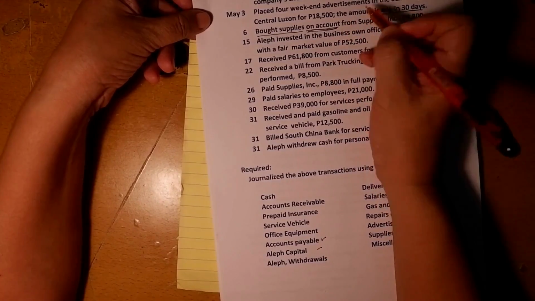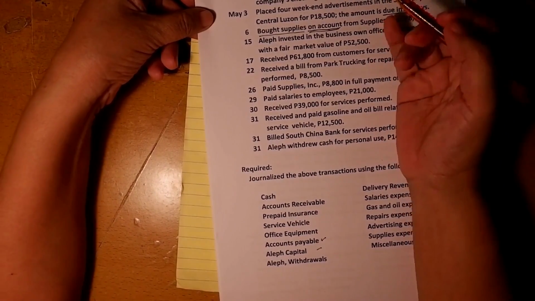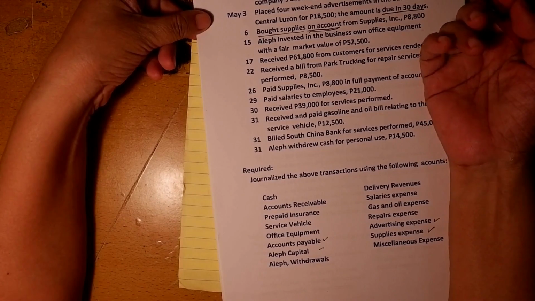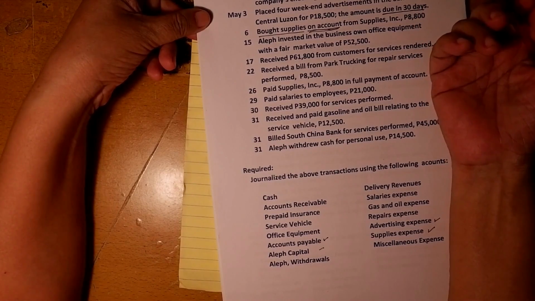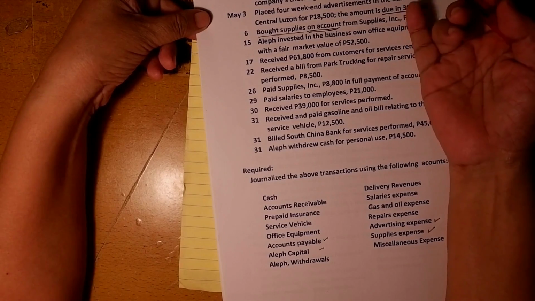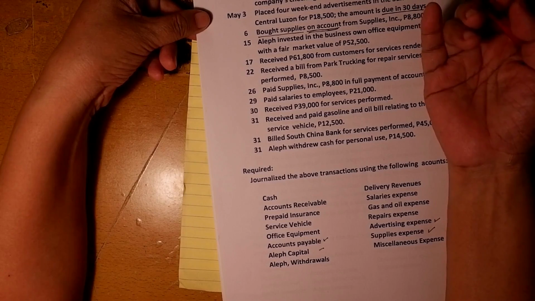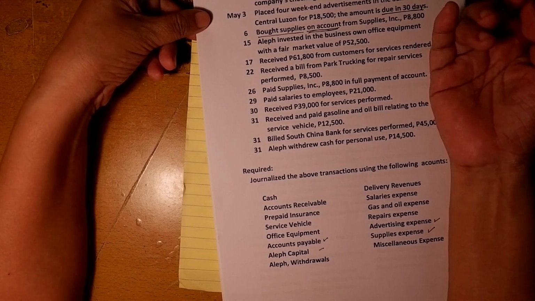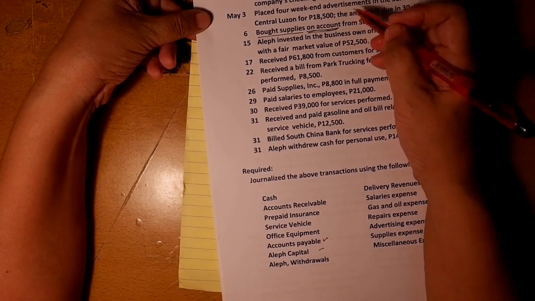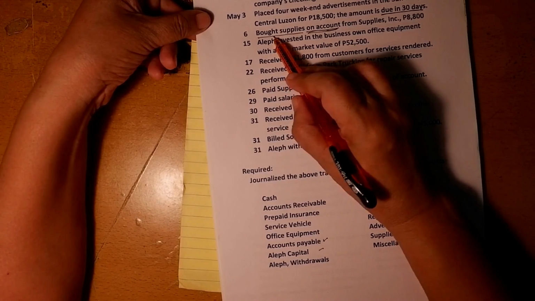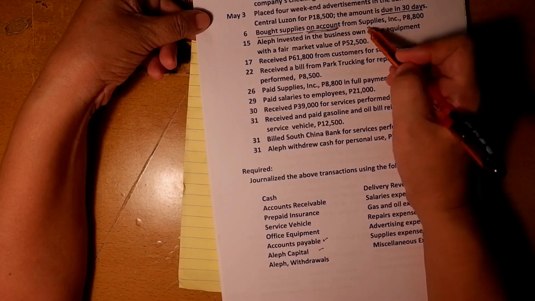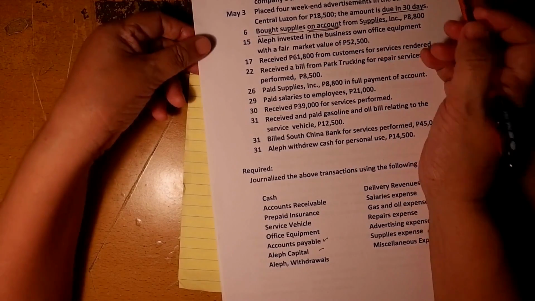Take note, if you read the word on account, either accounts payable or accounts receivable were affected. If it is accounts payable, it means we owe somebody, and it is a liability. And if it is accounts receivable, somebody owes us. So it means that we have to receive a payment from somebody. In this case, since we bought supplies, it means it is an accounts payable. We owe somebody, and that is the Supplies Incorporated.